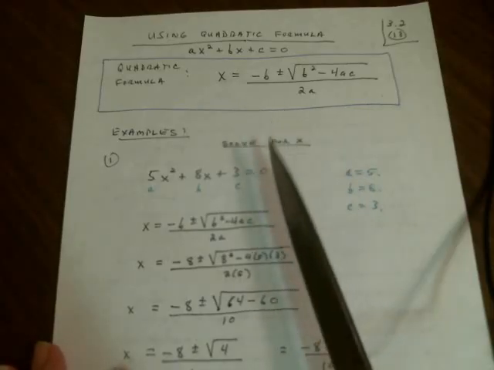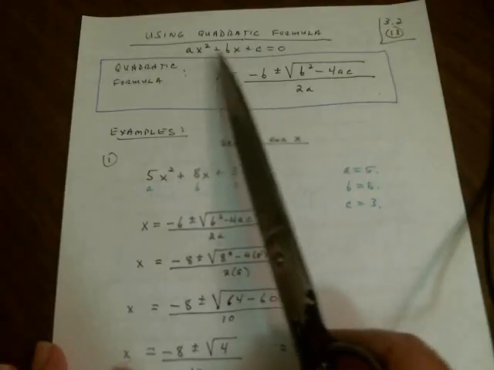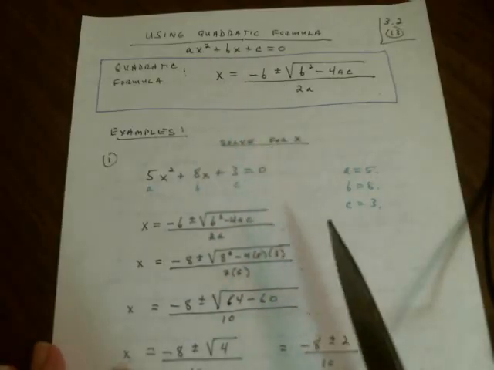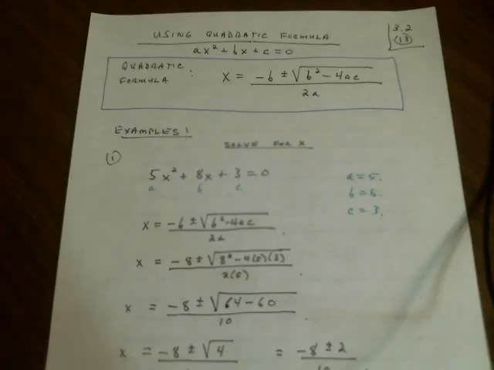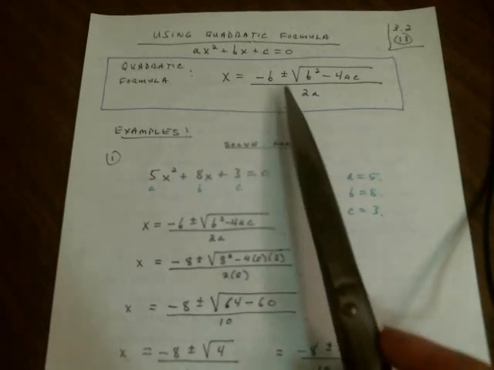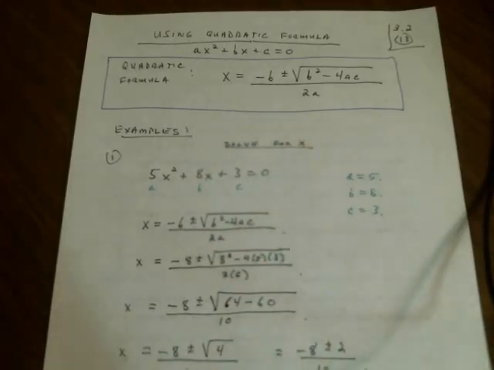This formula can be derived from ax squared plus bx plus c equals 0. It can be derived from that using completing the square. That is not the way I will illustrate later on for extra credit. There's a simpler way to show the connection between the quadratic formula and the original equation. There's a much easier way to do it, and that will be extra credit on another video.